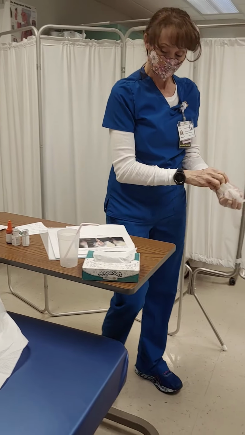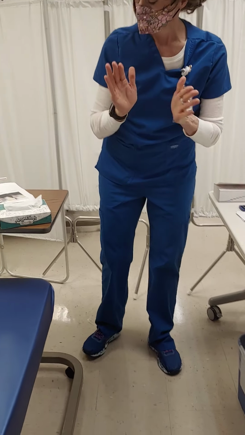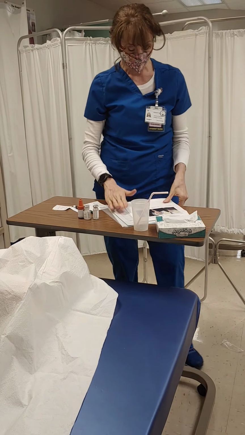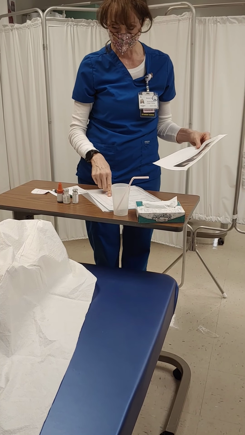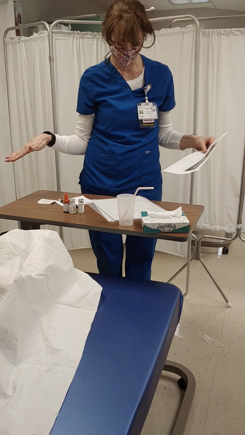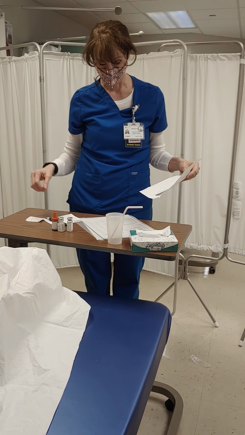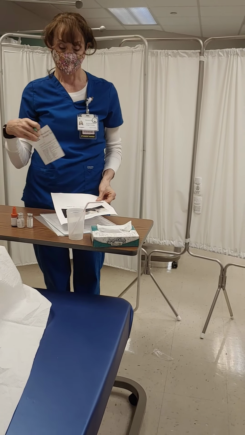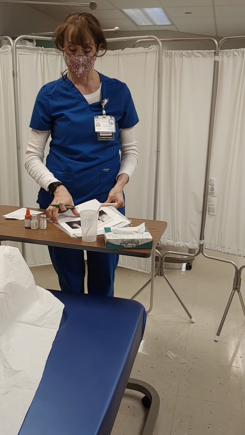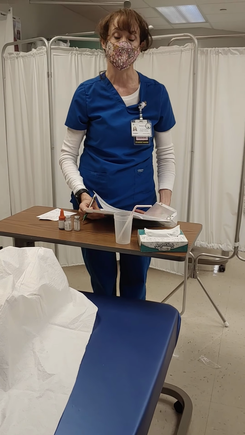So I will clean up my mess, wash my hands, and document what I gave to the patient, the time I gave it to the patient, the site of the injections, and how everything was tolerated. And I will go back in 30 minutes and assess the patient for how she's doing now comparatively with pain.